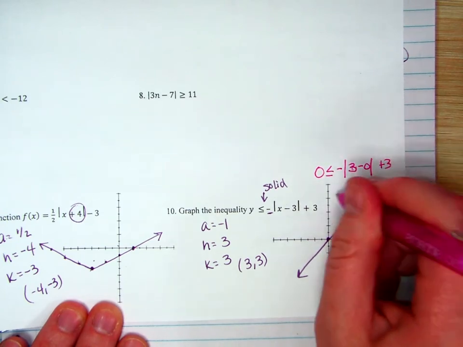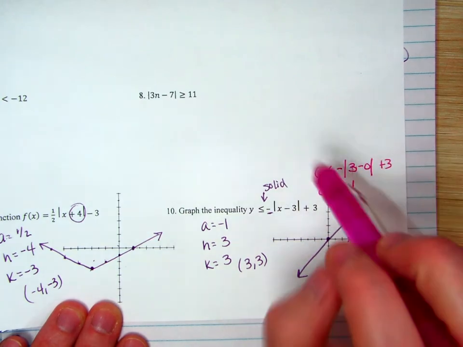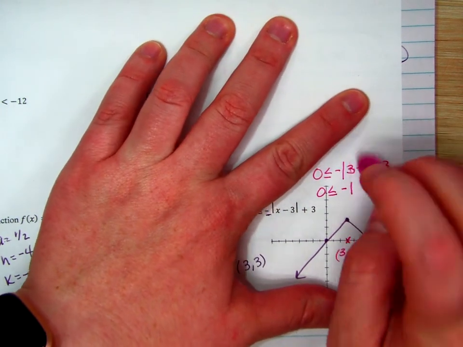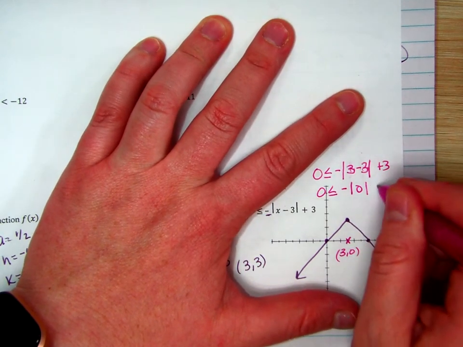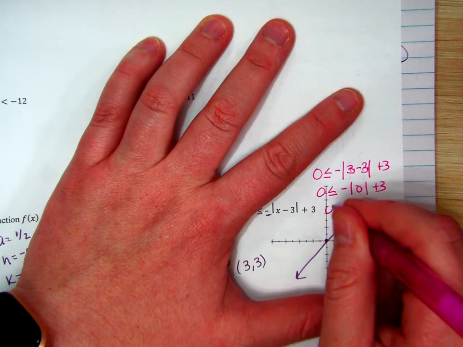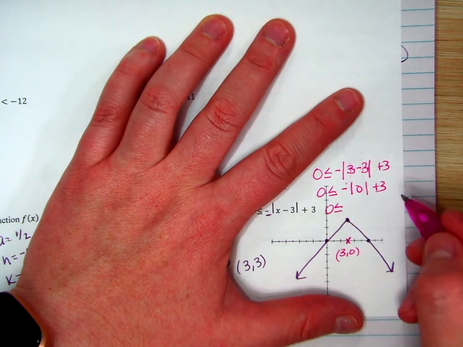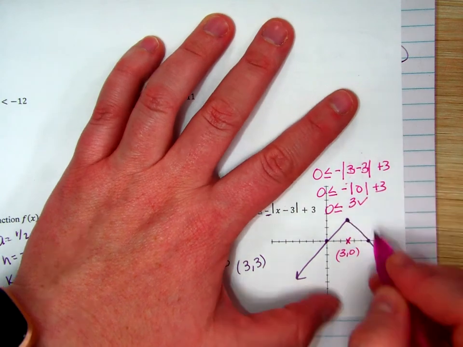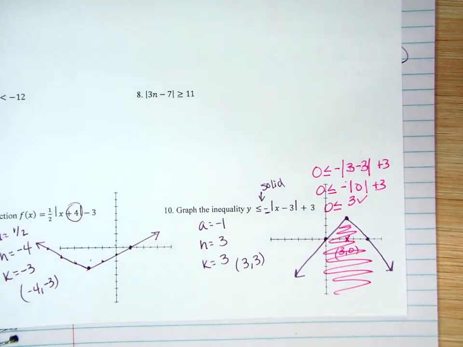So is 0 less than or equal to negative absolute value of 0, 3? I know the answer is 0 in here. 0 plus 3 is 0, less than or equal to absolute value of 0. This is true, so then I shade here. So there's your review.